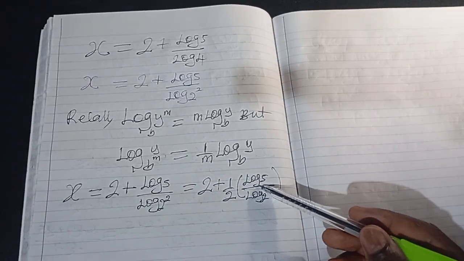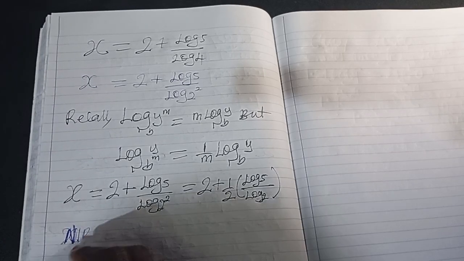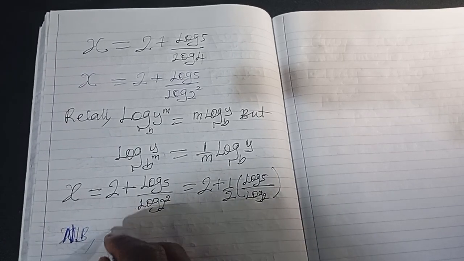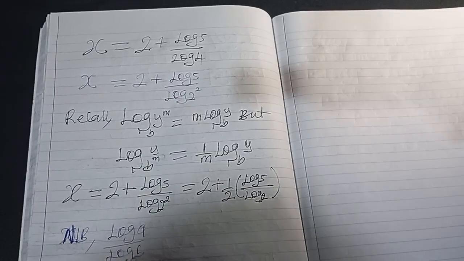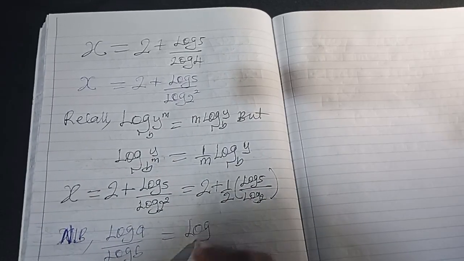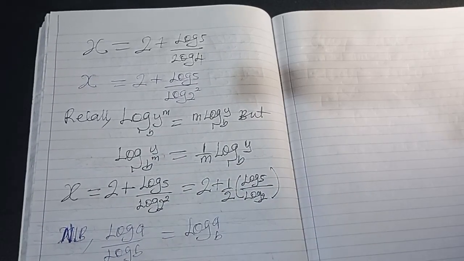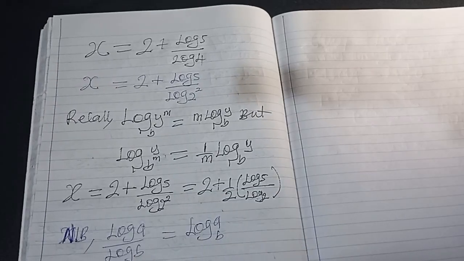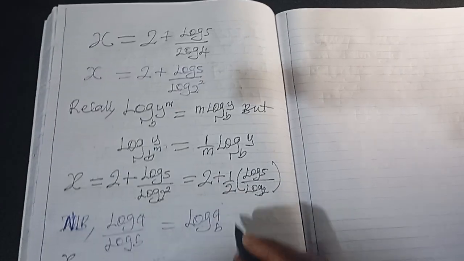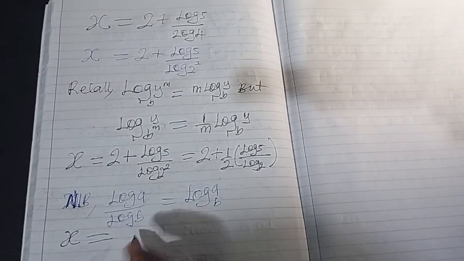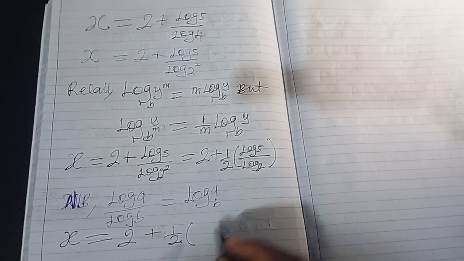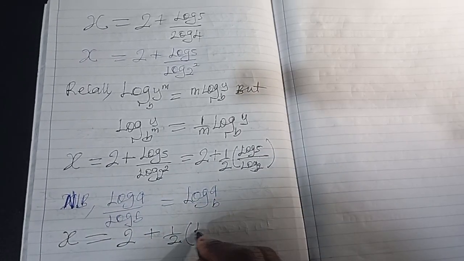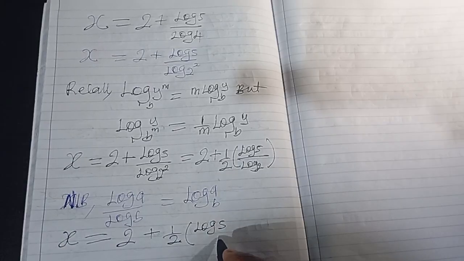Now, let's consider change of base. Note, if you have log a divided by log b, it is the same as log a base b. So that is change of base. Let's apply it here. We have x will give us 2 plus 1 over 2 (let's change the base to have log 5 base 2).